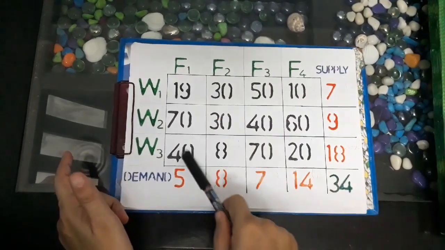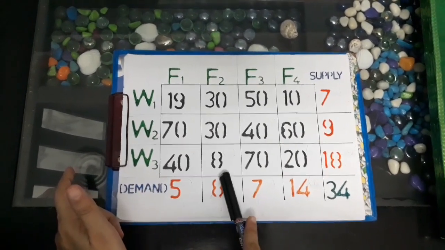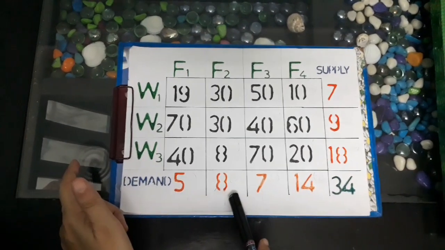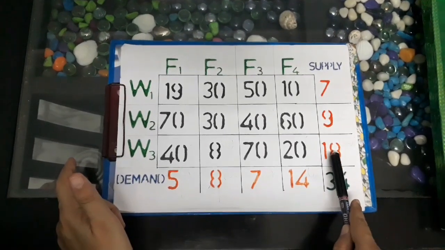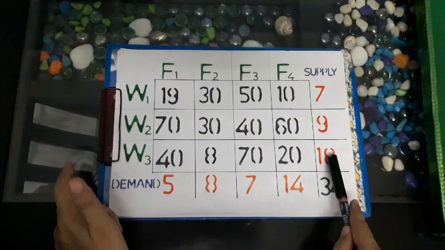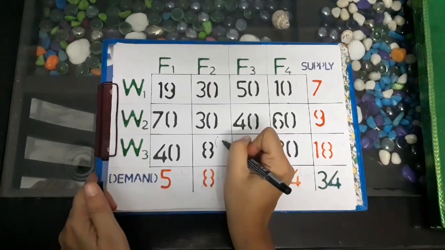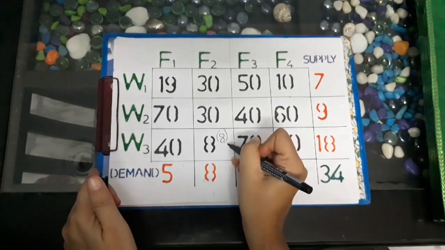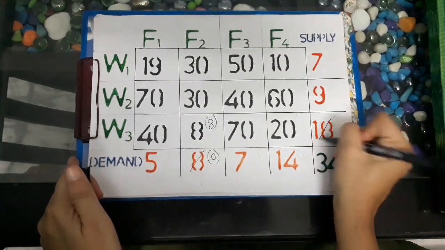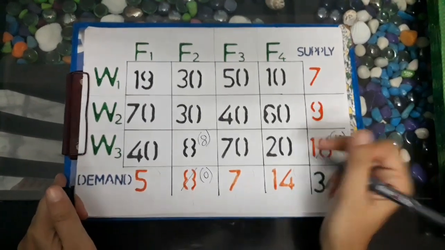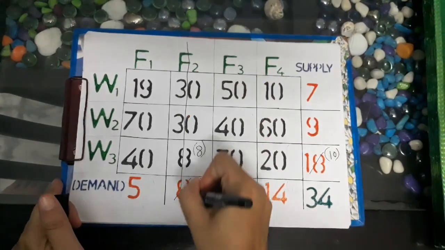In this 3 by 4 matrix, we search for the lowest cost, which is rupees 8. Corresponding to 8, we look at the demand and the supply. Demand is 8 tons, whereas the supply is 18 tons. So minimum of 8 and 18 is 8. So that is why we allot 8 units over here. When 8 units are allotted over here, this becomes 0 and over here 10 units are left. Since the demand of F2 is now 0, so we cancel this cost.